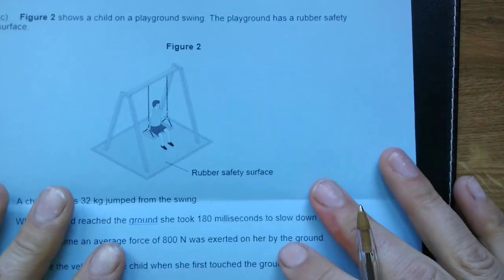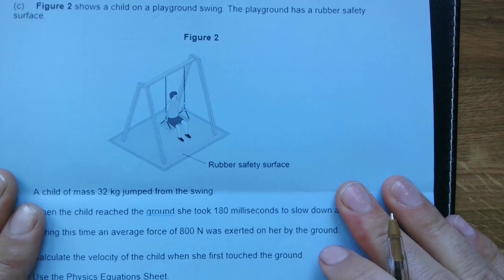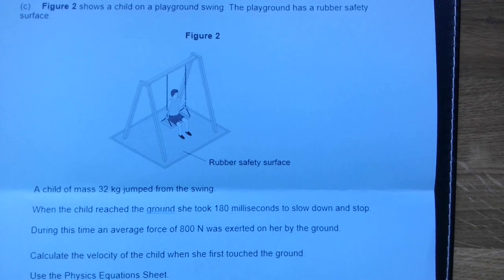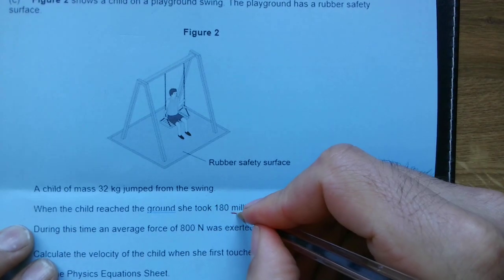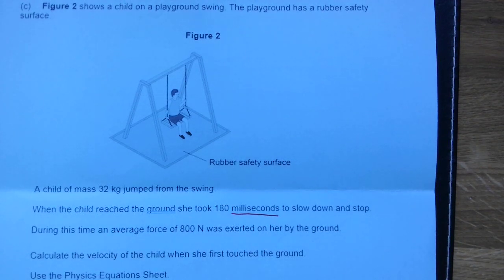Now let's have a look at what this would be like in a calculation. So if we have a look at this, we can see figure 2 shows a child on the playground swing. The playground has a rubber safety surface. A child has a mass of 32 kilograms, and they jumped from the swing. When the child reached the ground, she took 180 milliseconds to slow down and stop. Now that has to be converted, so underline that so you don't forget. During this time, an average force of 800 newtons was exerted on the ground. Calculate the velocity of the child.